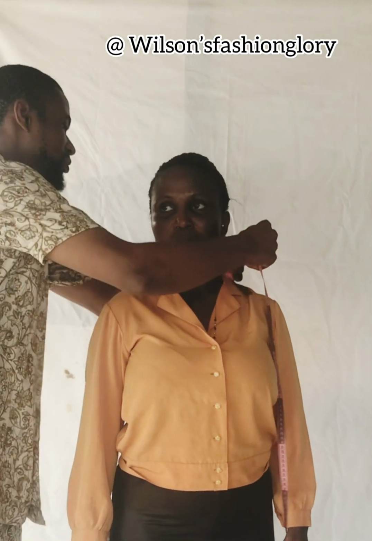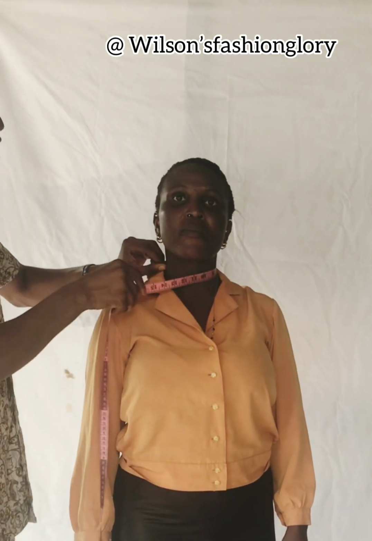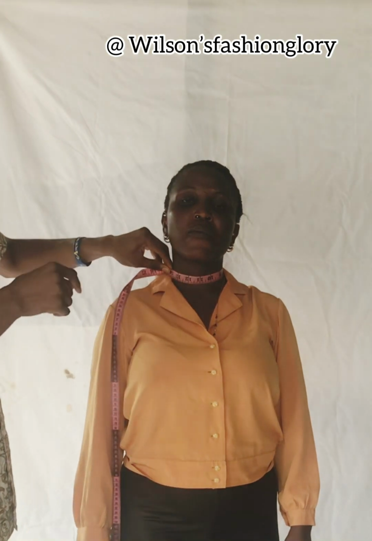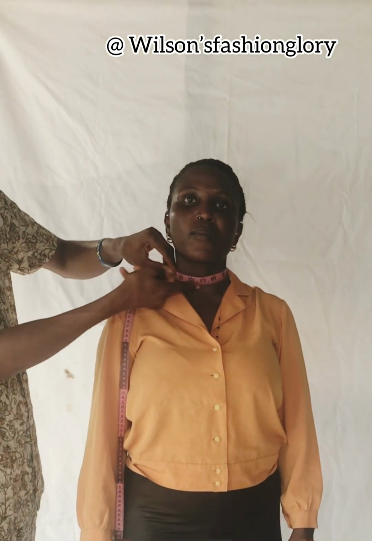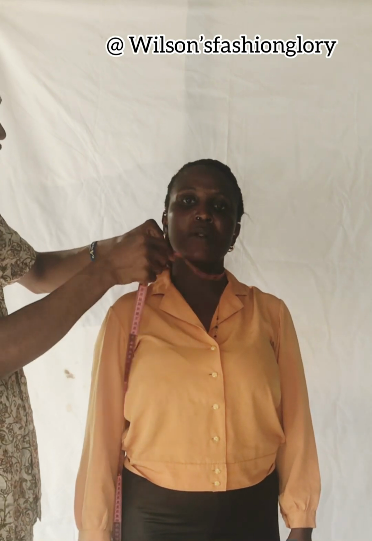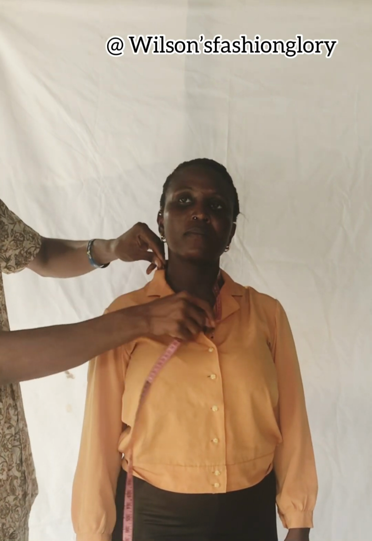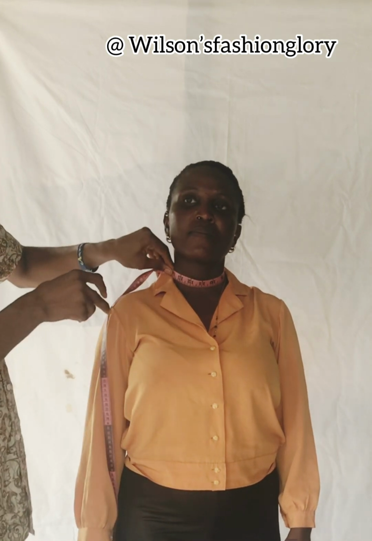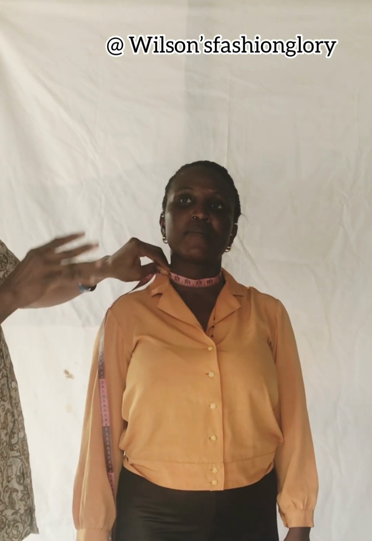After getting your neck to shoulder, what you're going to get next is your neck circumference. This applies to when you want to sew a turtleneck. Make sure it is sitting at this point of your neck. It is relaxing at the lower part of your neck and not like this. It should relax at the lower part of your neck like this. You can see it is relaxing at the lower part of your neck.